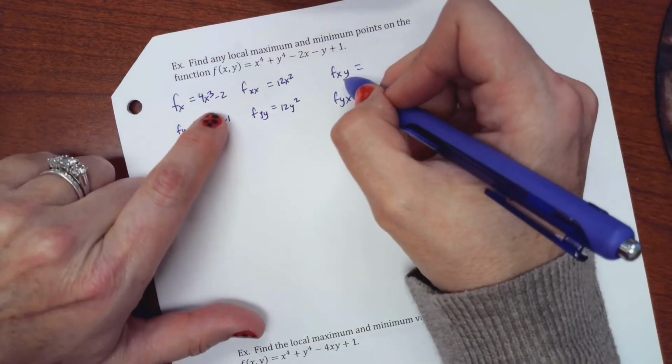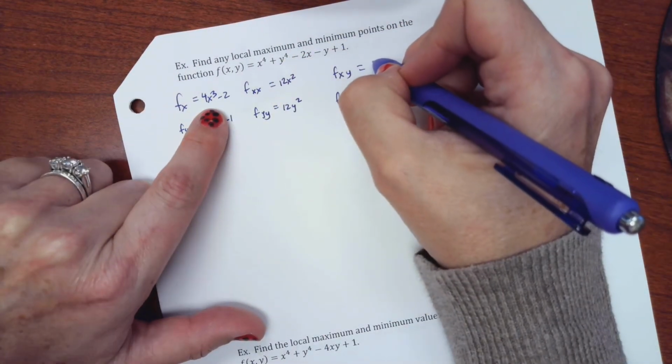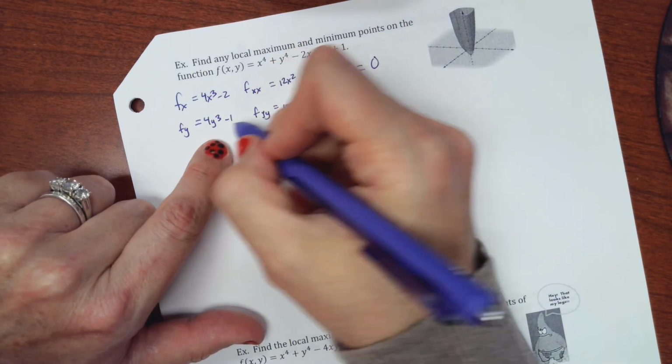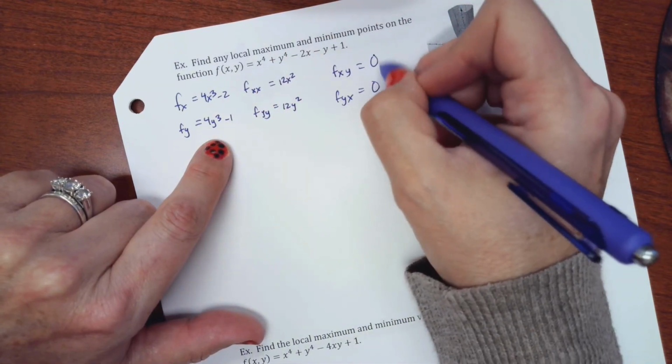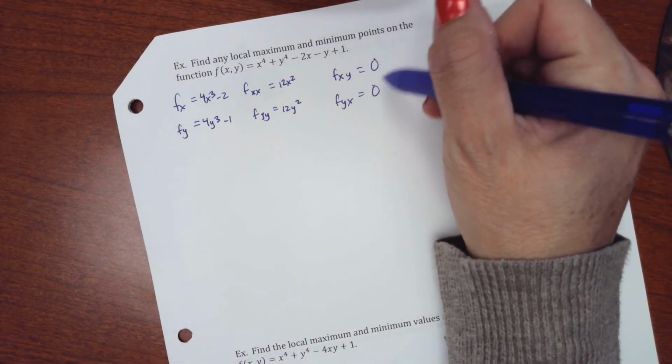So fxy, look at this. This has no y's in it, so the derivative fxy is going to be 0. This has no x's in it, so fyx would be 0. See how they match? So eventually, I'm just not going to find this one. I'm just going to do one or the other.